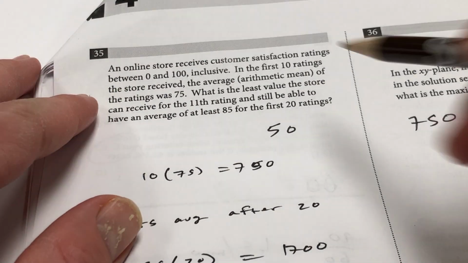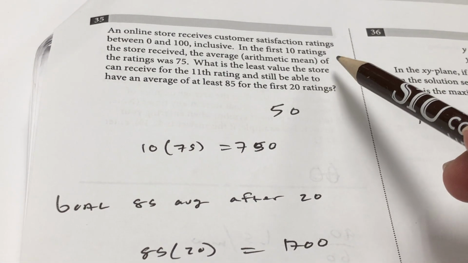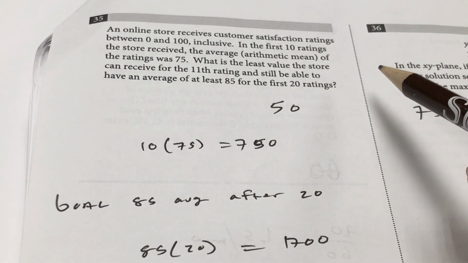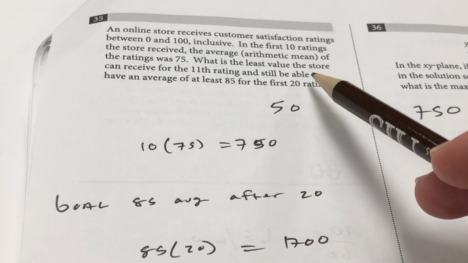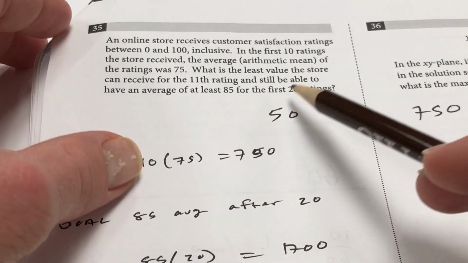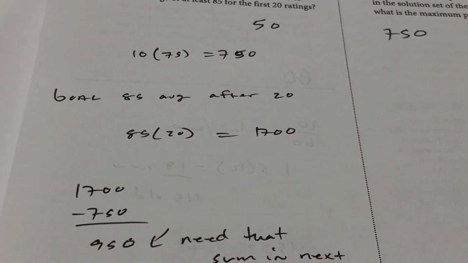An online store receives customer satisfaction ratings between 0 and 100 inclusive. It means you can include 0 and 100. In the first 10 ratings, the average score is 75, so that's a sum of 750. What is the least value score they can get on their 11th rating and still have an average of at least 85? So their goal is an 85 average after 20, so they need to improve over their 75 average.